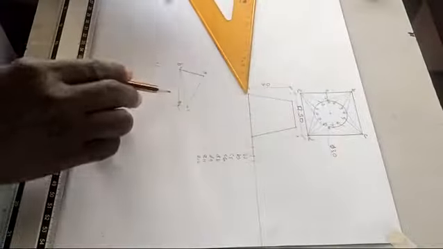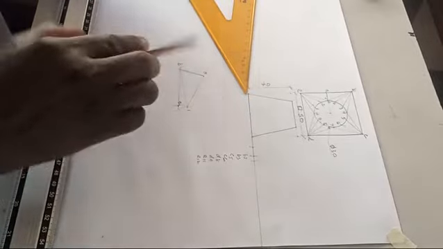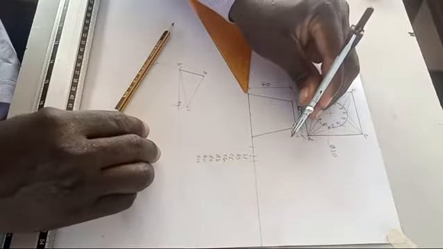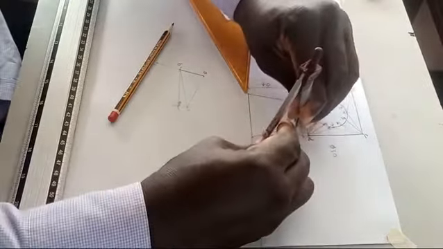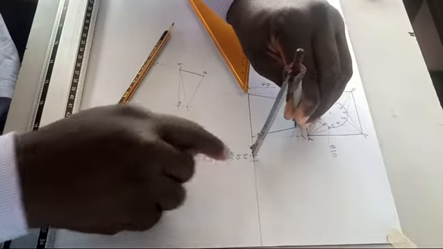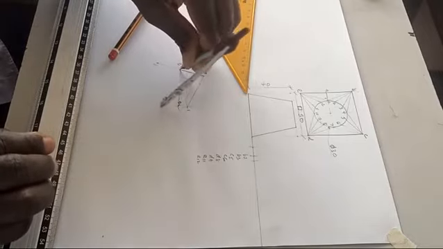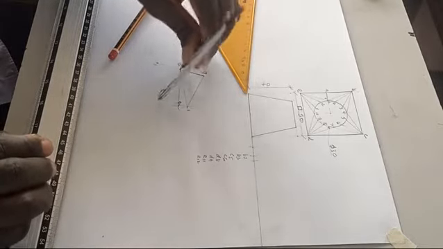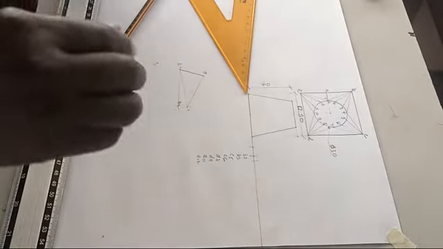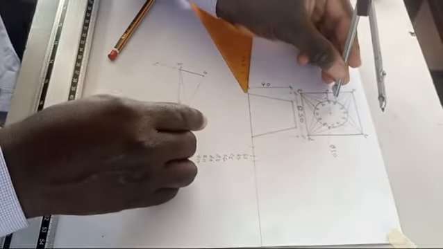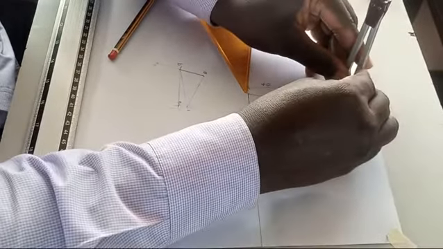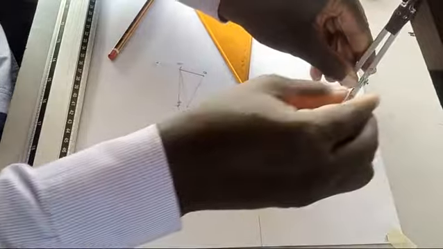Now let us go to B to 3. The true length of B to 3 is here. You can see B to 3 is on this line. So you stay here on B and you look for 3 with this arc. When you have made the arc, you now go to 2 going to 3. 2 going to 3 is this point here.